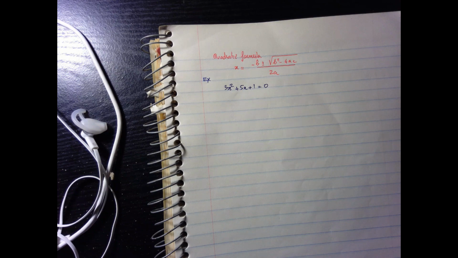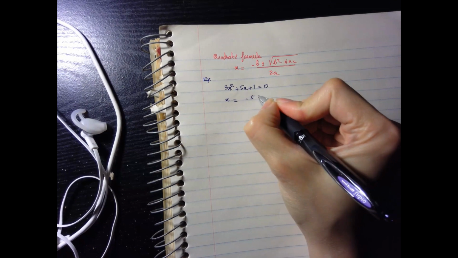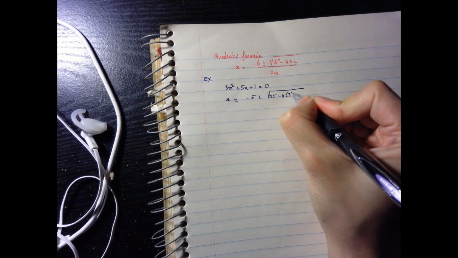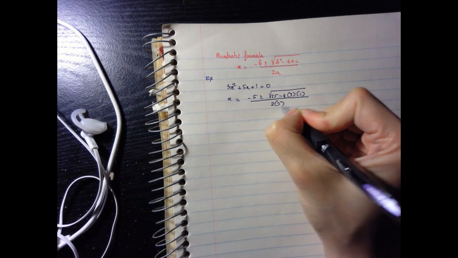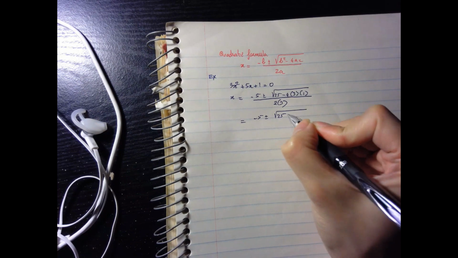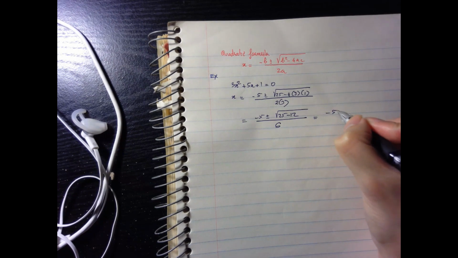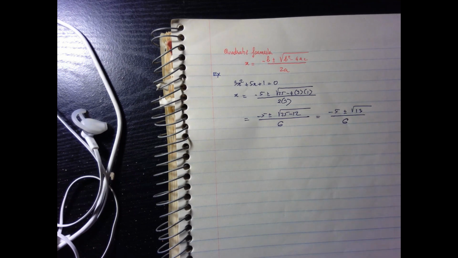Negative 5 plus minus the square root of b squared, which is 25, minus 4 times a, which is 3, times c, which is 1, over 2a, which is 2 times 3. That gives you negative 5 plus minus the square root of 25 minus 12, over 6, so negative 5 plus minus the square root of 13, over 6. So I have two solutions easily, right? One of them is negative 5 plus the square root of 13 over 6, and the other one is negative 5 minus the square root of 13 over 6.